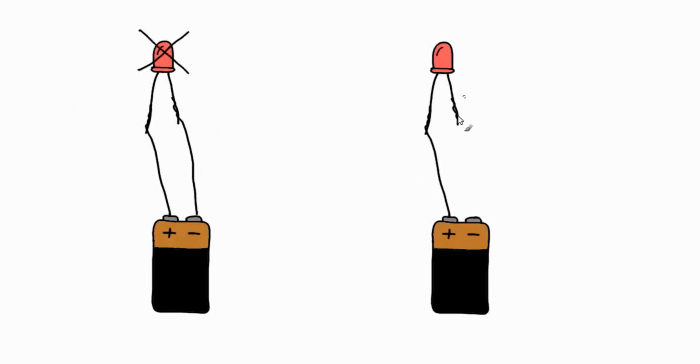Let's look at the resistance. Here's a very common component, the light emitting diode, also called an LED. The LED is a very common component for creating light. It's like a modern light bulb. But if you connect it directly to a battery, too much current will flow through the LED and it will die. The solution is to place a resistor into the circuit.